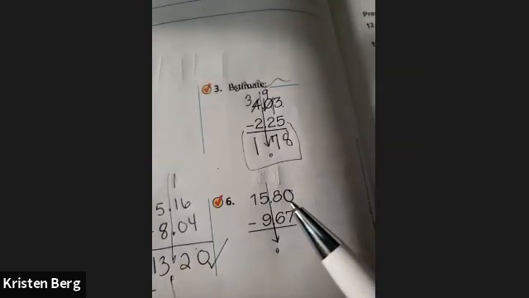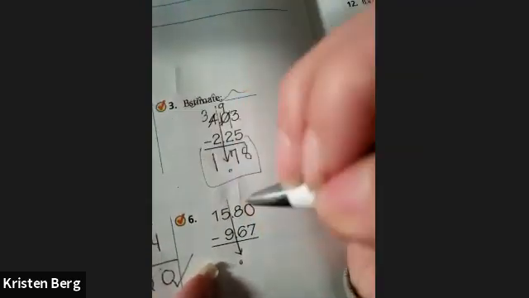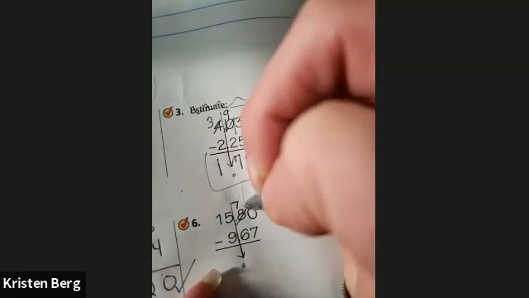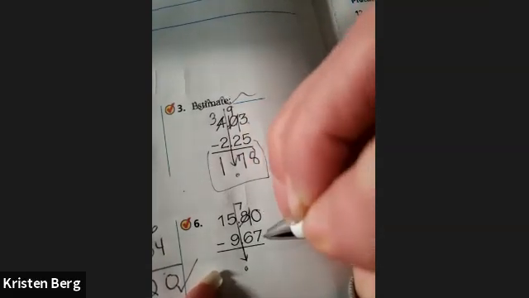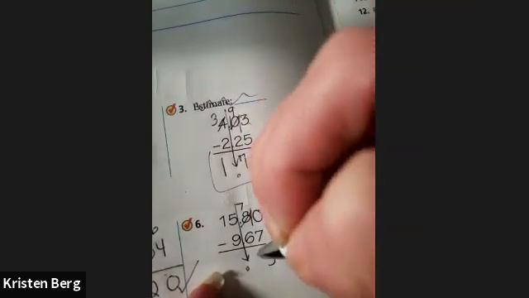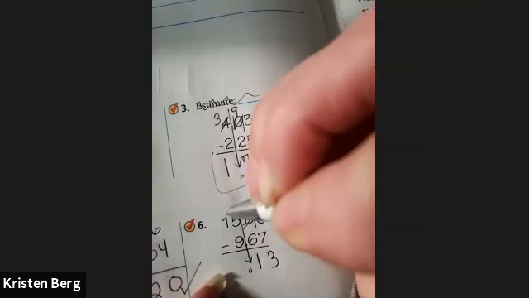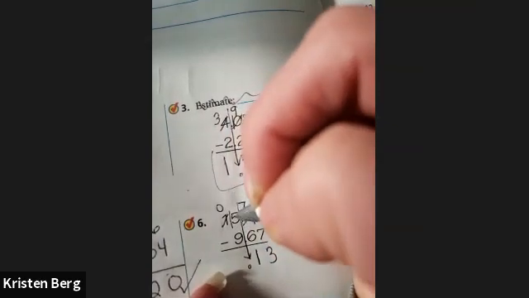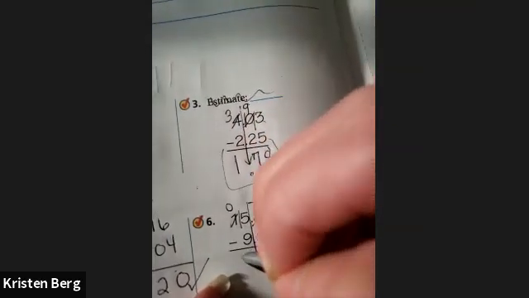All right, so what you should have done is put in the placeholder, which is what I should have done first for you. But then you cannot have 0 and take away 7, so you have to borrow. That would now be a 3. 7 minus 6 is 1. Can you have 5 and take away 9? Nope. So then you come over, and now it's 15 minus 9, which is 6.